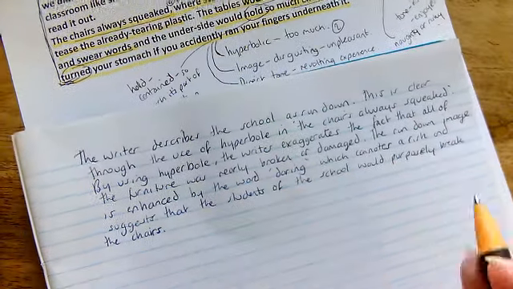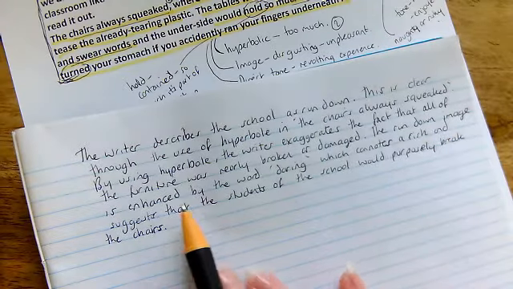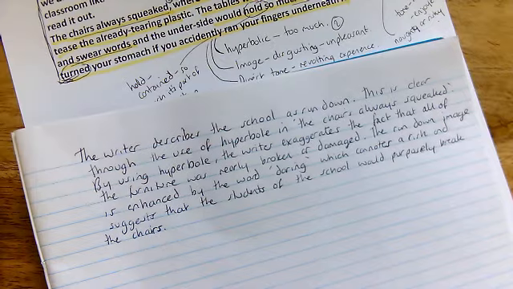Good. Okay, so we've got the obvious device, and then we've got the image which backs this up, and the choice of a word and what connotations it holds.